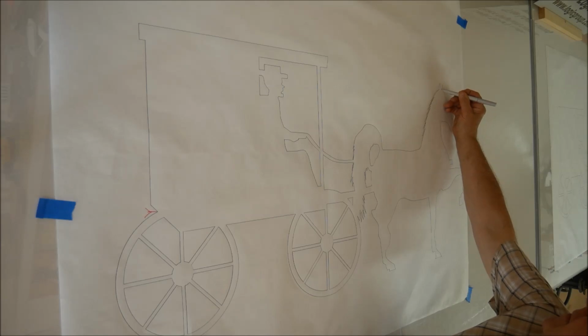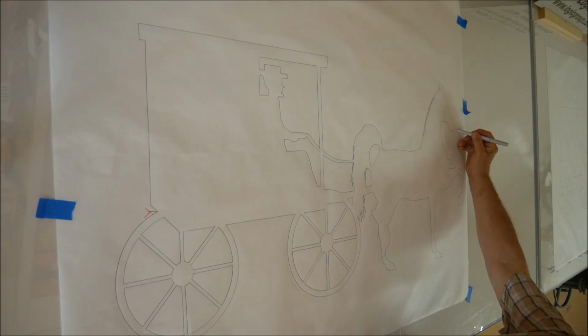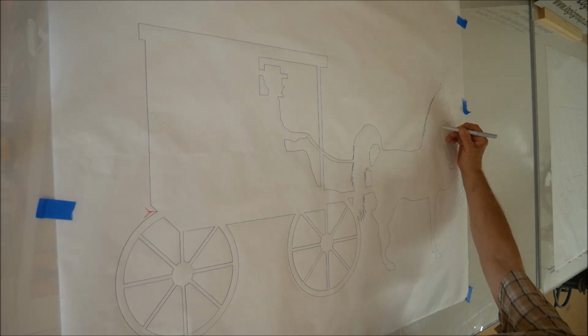The Amish horse and buggy are a bit different than the Mennonites. Sort of a different detail to them. More square, more boxy.